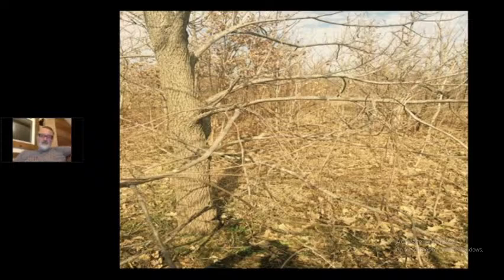Are we selecting for timber? Are we selecting for nuts? Are we selecting for grass? There's obviously not enough grass growing in here if you're going to graze animals. So this needs to be opened up. Which trees are we going to remove?